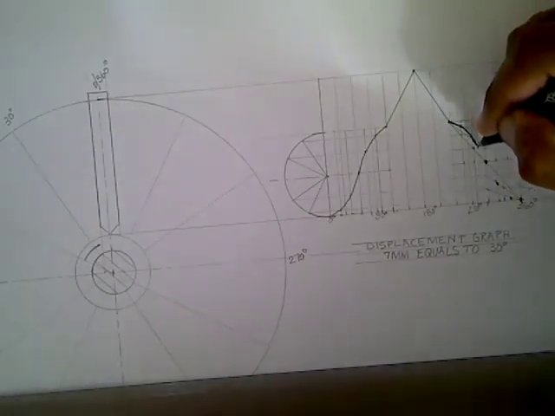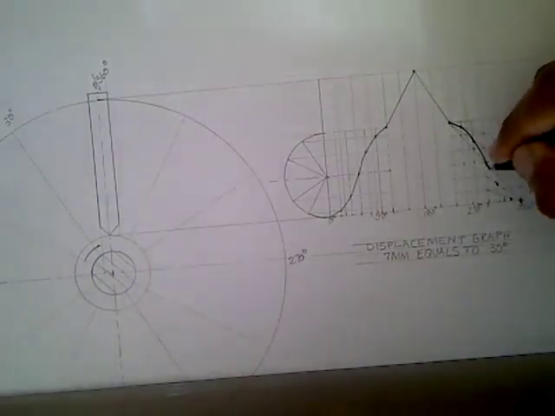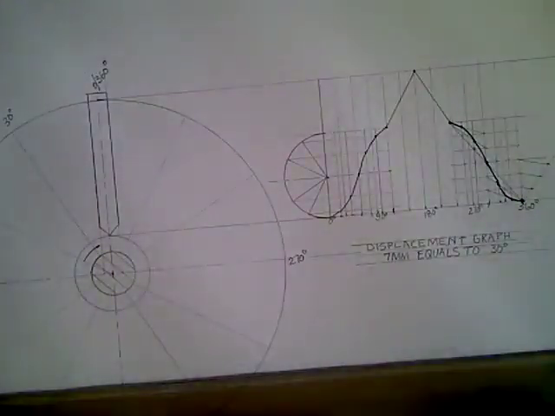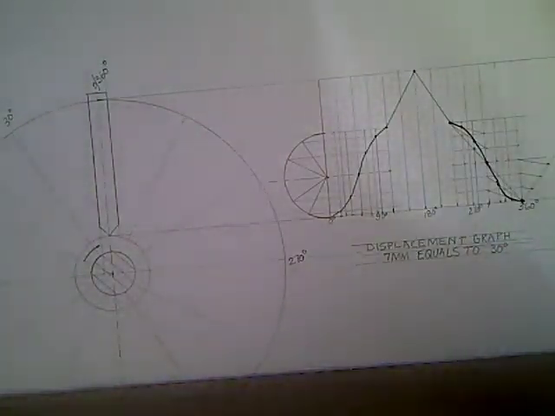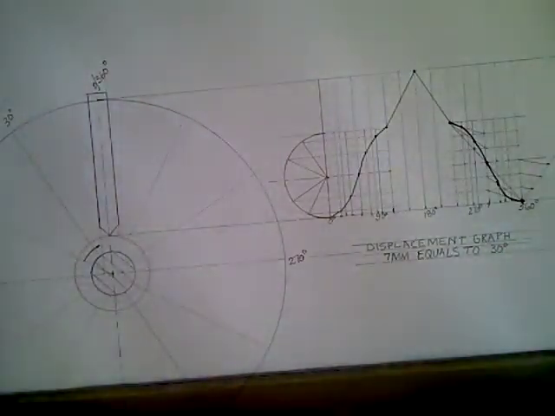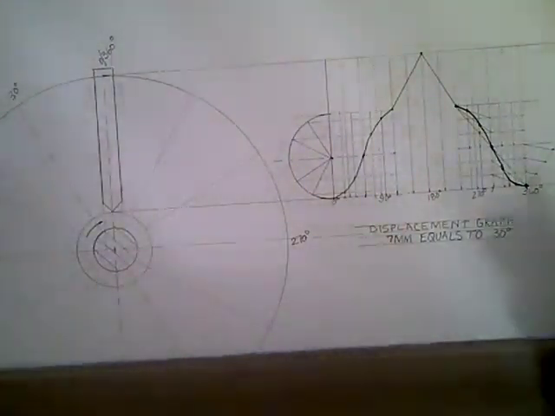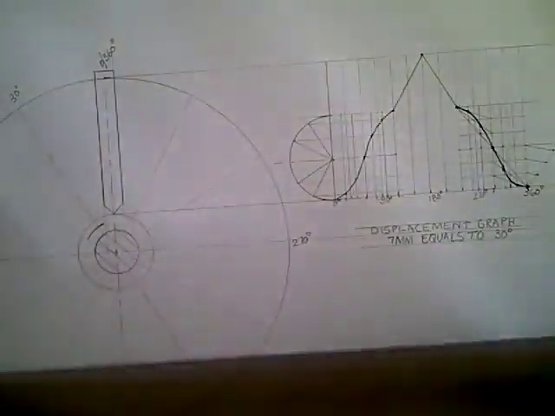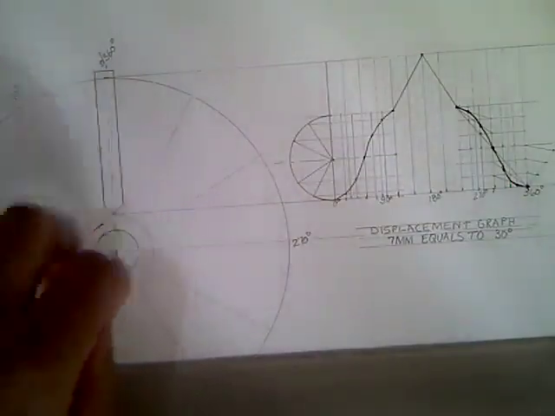You need a steady hand. There we are. 1, 2, 3, up to that corner. And there we have our uniform acceleration and retardation. It goes back to its original position. Now we want to transfer that. We've done our graph right now. We're transferring it to our profile.